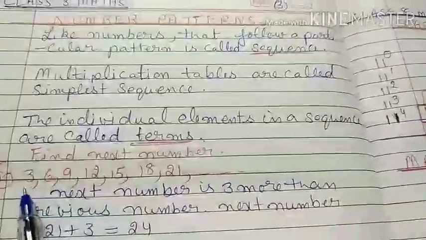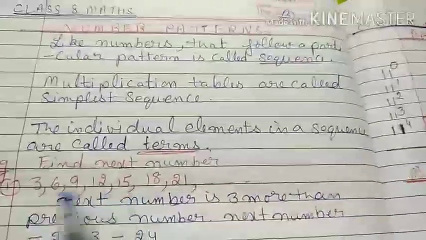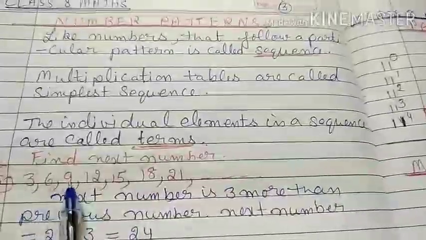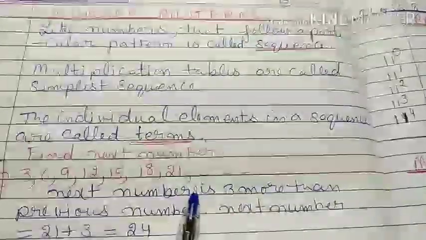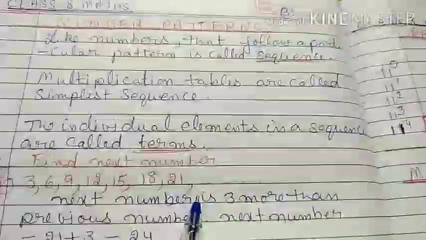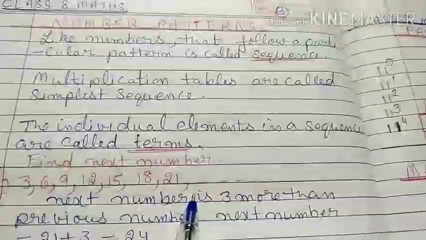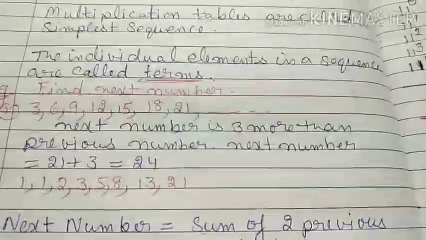Each individual number, 3, 6, 9, 12, 15, I call a term: first term, second term, third term, fourth term, fifth term, sixth term, seventh term. The position of the number is the particular term, right? Similarly, I have some examples of how you can identify patterns.